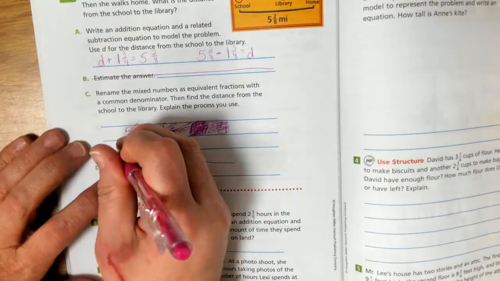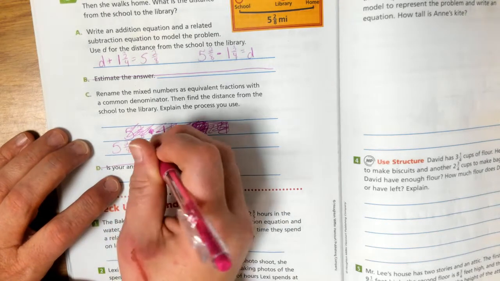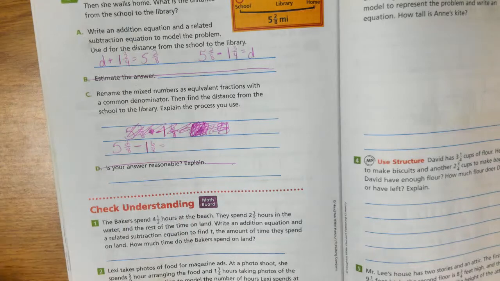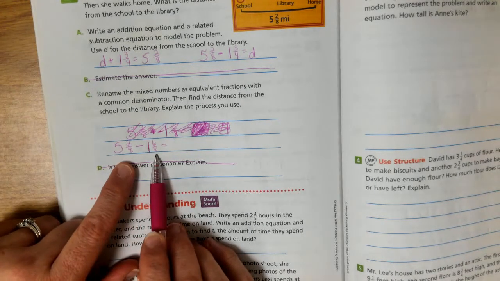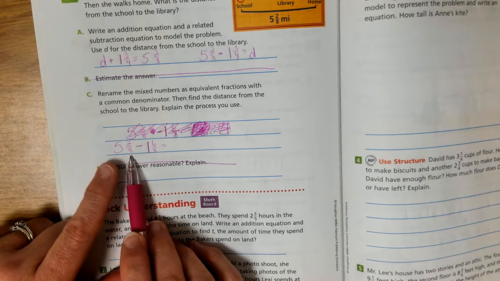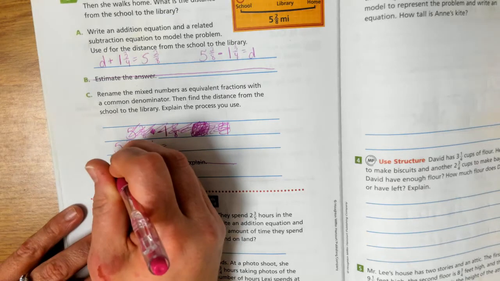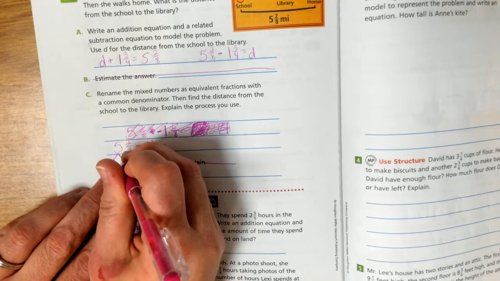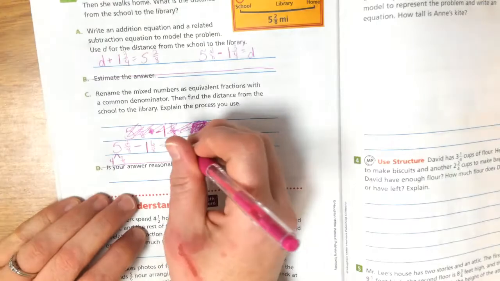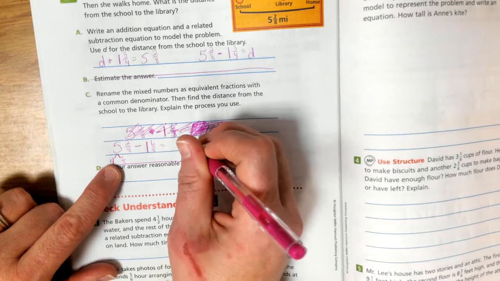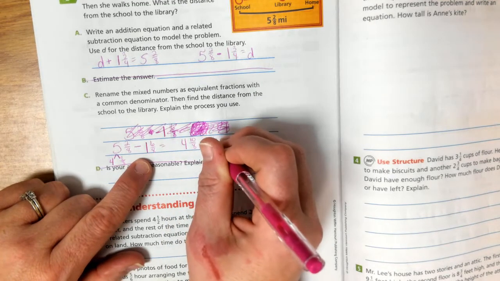Okay, so we have 5 and 2 eighths minus 1 and 6 eighths. I cannot subtract 2 eighths minus 6 eighths, so I'm going to have to rename my 5 and 2 eighths. I'm going to have 4 wholes, but then I'm going to make a fraction out of one of the wholes to be 8 eighths. So now I have 4 and 10 eighths minus 1 and 6 eighths.